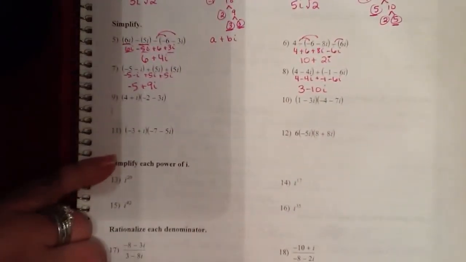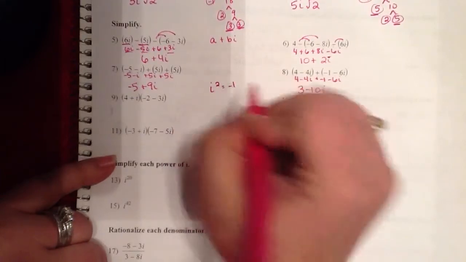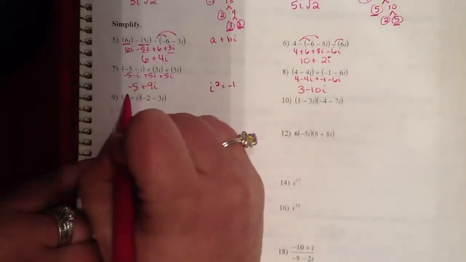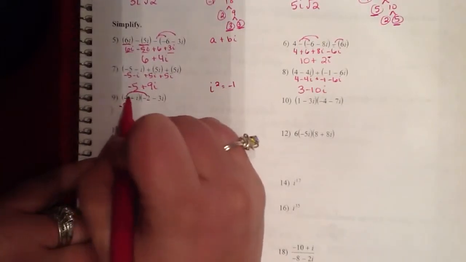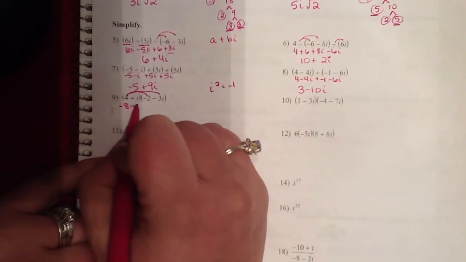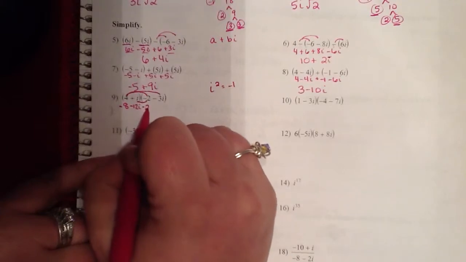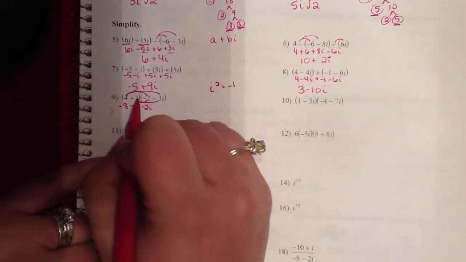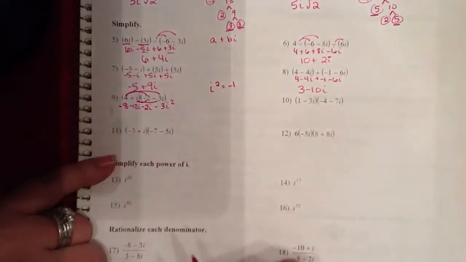Now we have a little bit of foiling to do. And before we do this, I need to remind you that i squared is -1 because we're going to use that in a moment. First, 4 times -2 gives me -8. Outside, 4 times -3i gives me -12i. Inside, i times -2 is -2i. And then last, i times negative 3 is negative 3i squared.